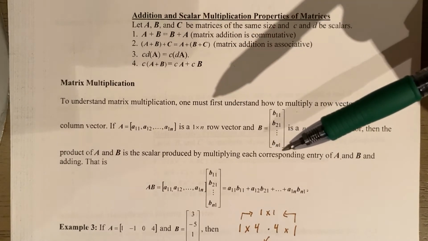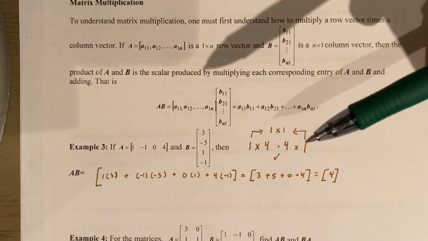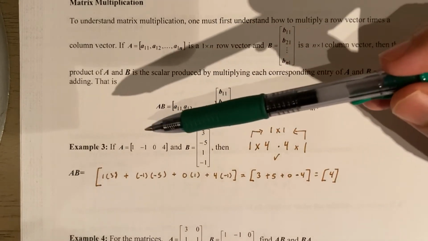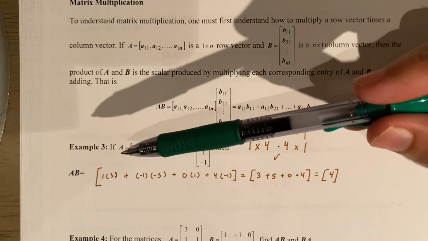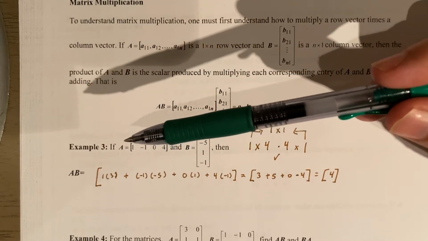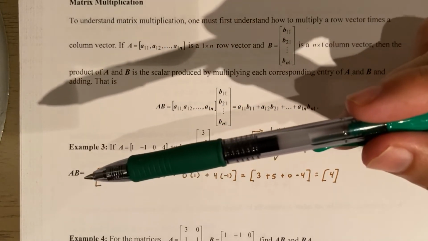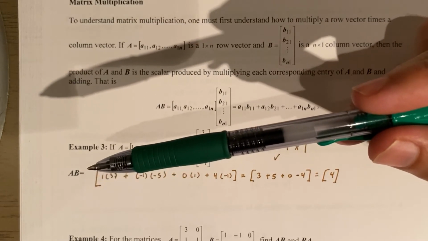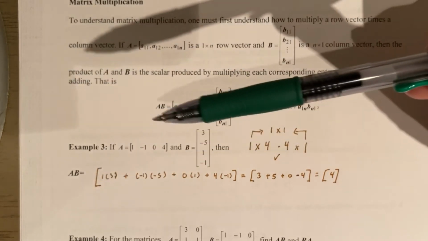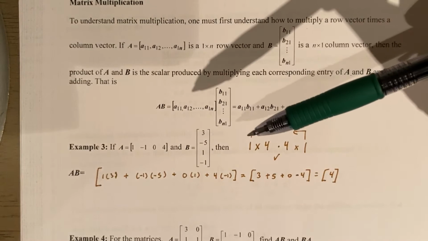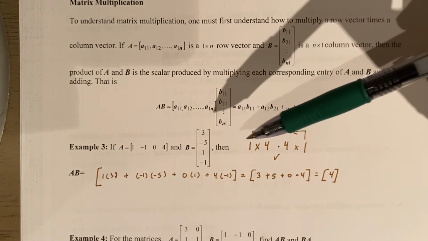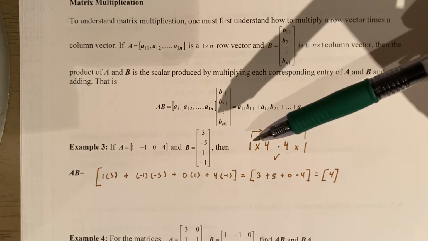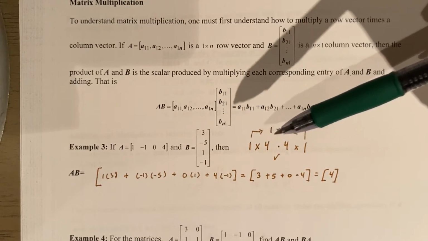So here I'm going to show you an example. Here is example 3. We have two matrices, an A and a B. I'm going to multiply A by B, so that's important. A comes first, then B, so I'm going to name A first. A is defined by a 1 by 4: 1 row, 4 columns.